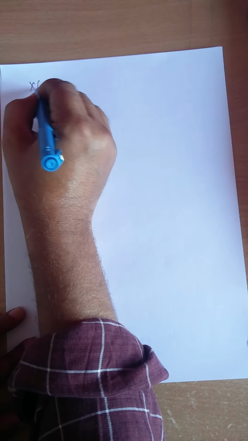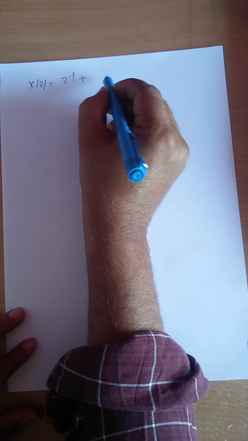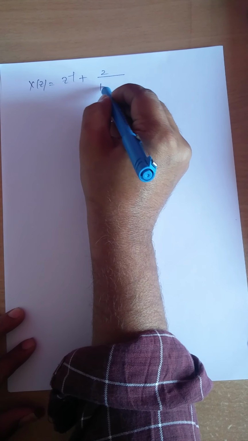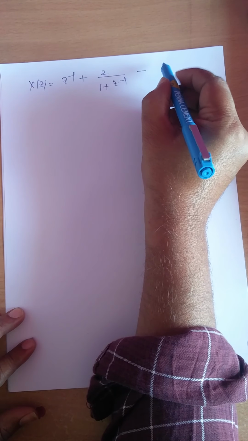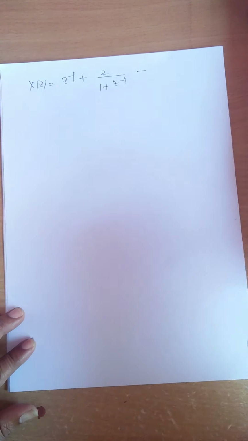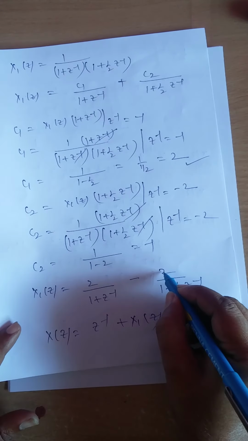Now you can write x of z is equal to z inverse plus 2 divided by 1 plus z inverse, minus, sorry, c2 value is minus 1.